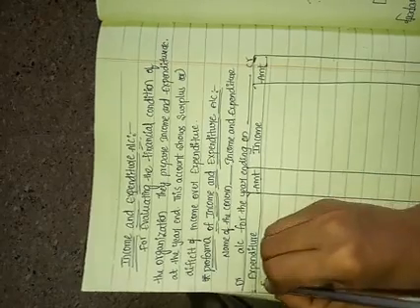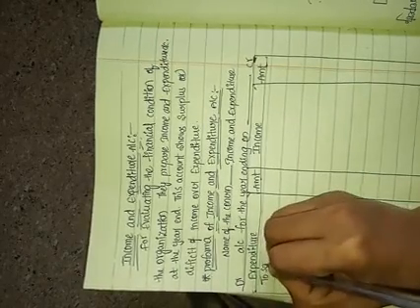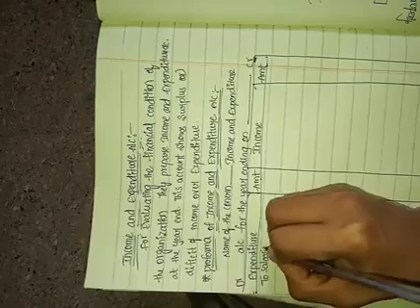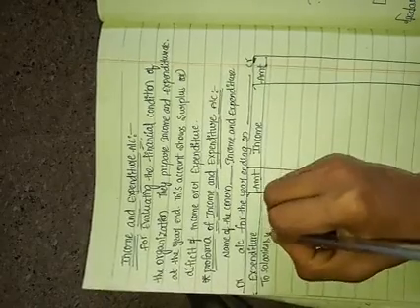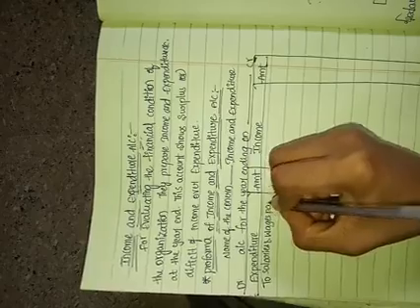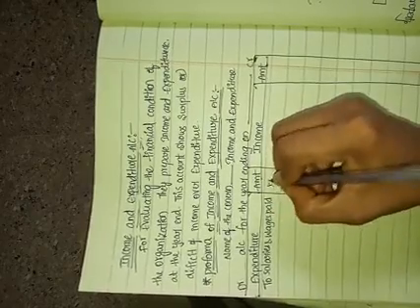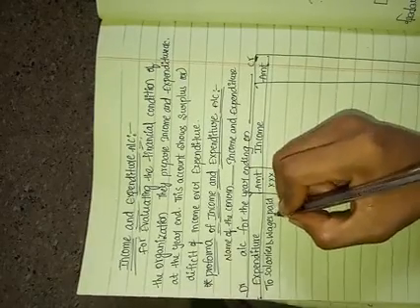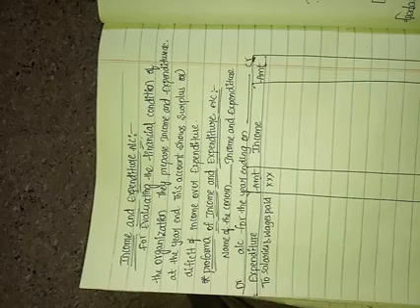To salaries and wages paid. For the salaries and wages paid, we add the outstanding at the end of the year.